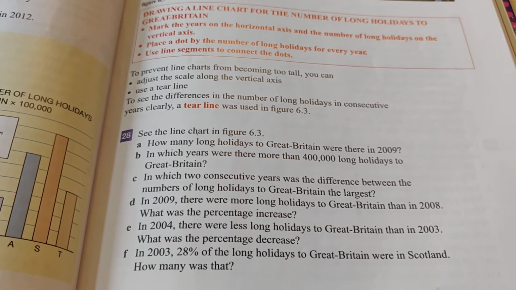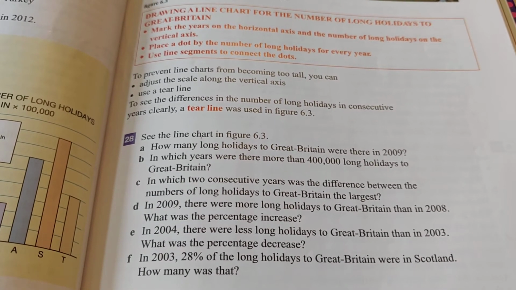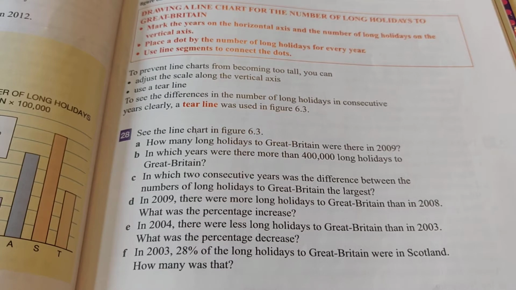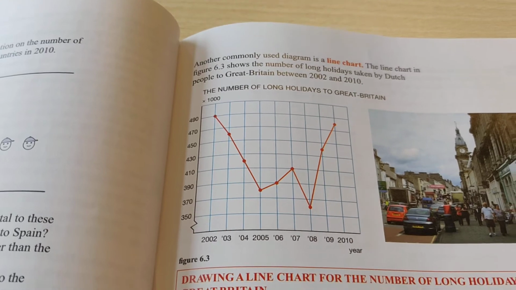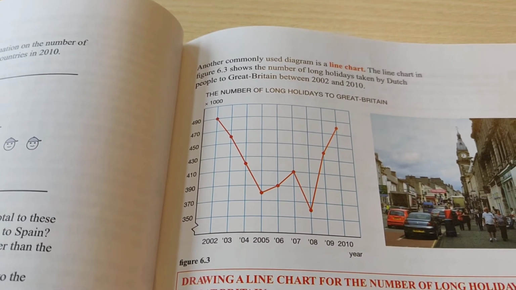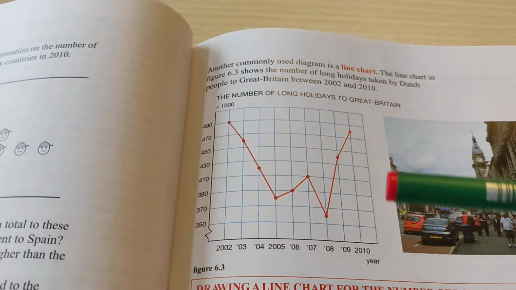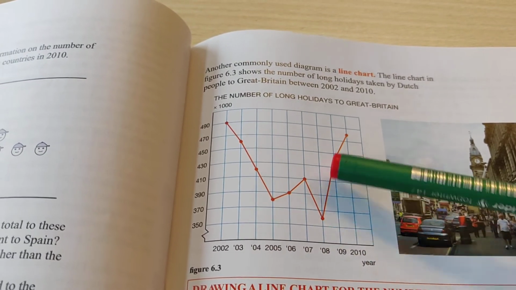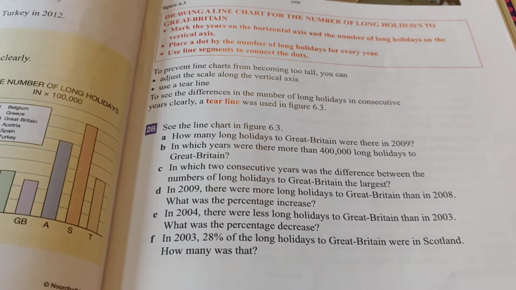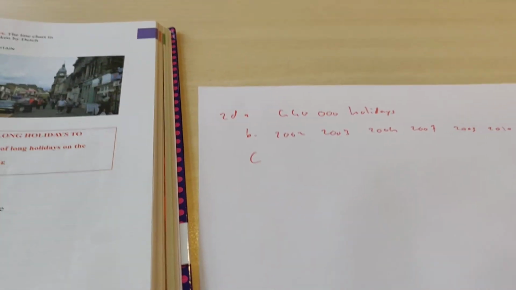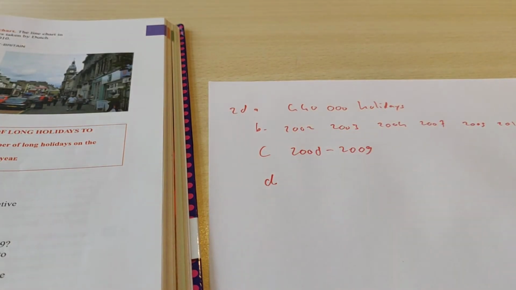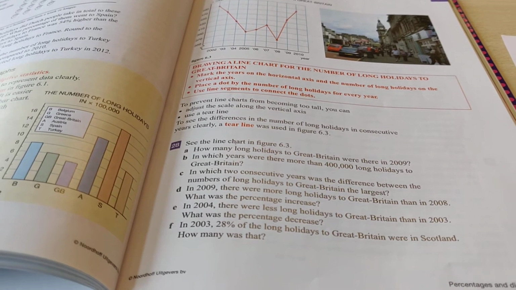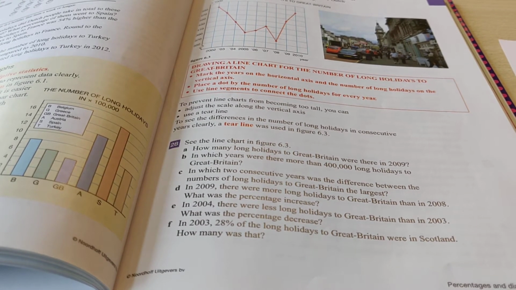I'm going to go to exercise C now. It says here, in which 2 consecutive years was the difference between the number of long holidays the greatest? Well, consecutive means 2 years after each other. And when was the difference the biggest? So you have to see where the line is the steepest. The steepest means it goes up the quickest or goes down the quickest. So I noticed this one here. This one is really steep. So between 2008 and 2009. Because the question says in which 2 consecutive years was that? Well, that was from 2008 to 2009.